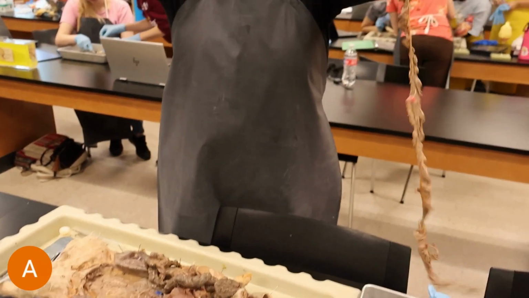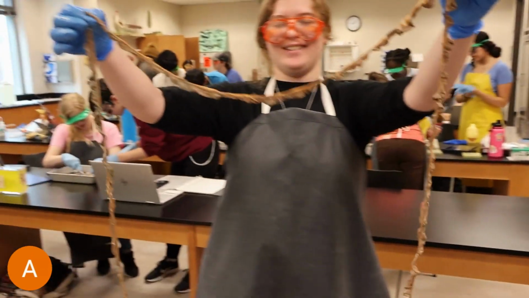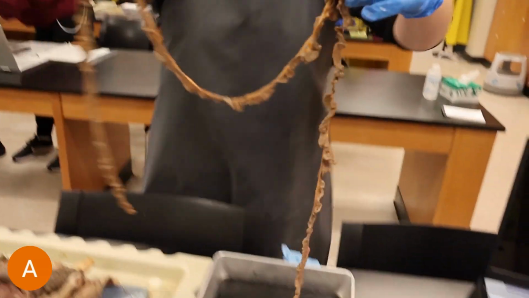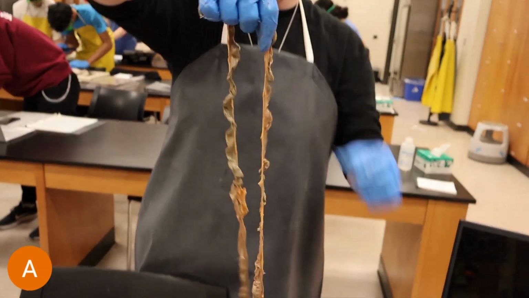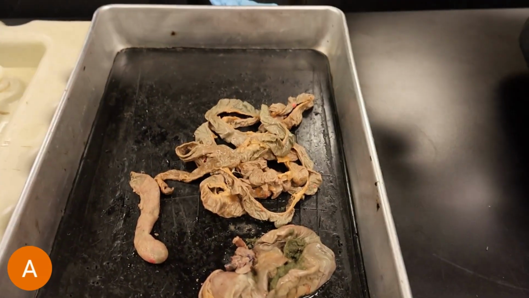Alright, so we're still covering the digestive system. So right now, this is a clip of our group member, Emily. She's going to be extending the small intestine to show you all the expanse and the size of the small intestine. And then in the next clip, she'll be cutting open the stomach while I discuss a little bit more of the adaptationary properties of the cecum.